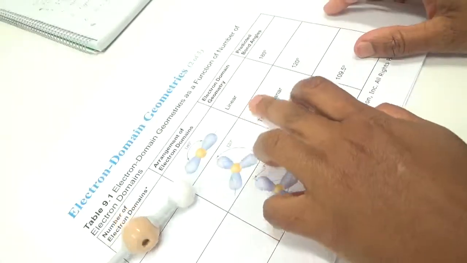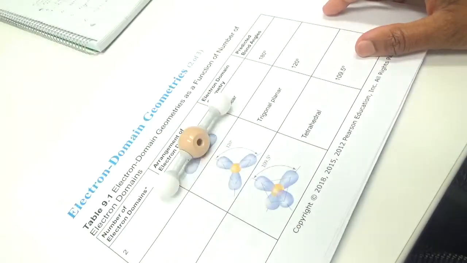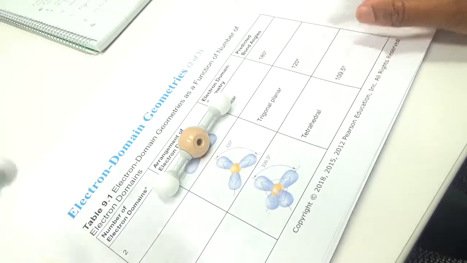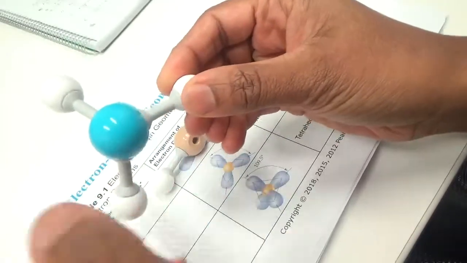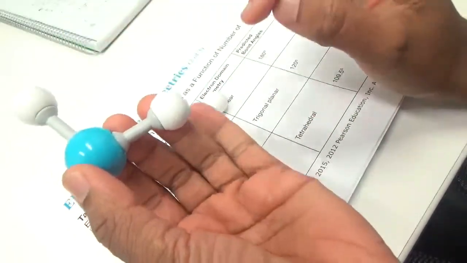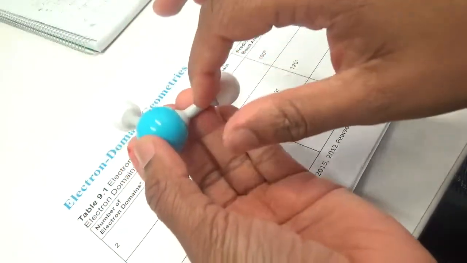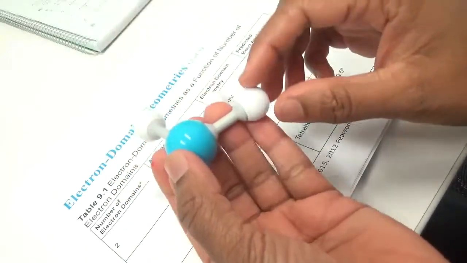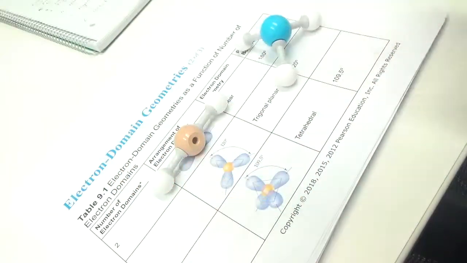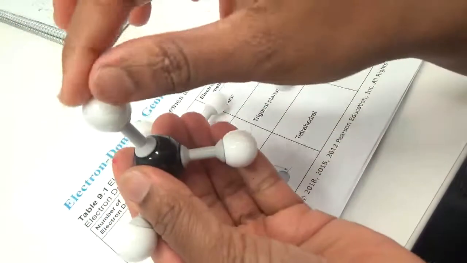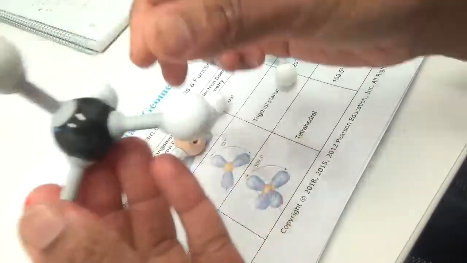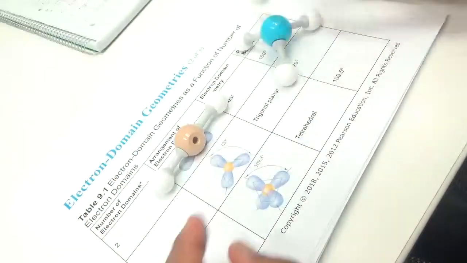And then if you think about 3 electron groups around the central atom, this is the center atom, 1, 2, 3. The geometry is trigonal planar, with a bond angle of 120. Again, 4 electron groups around the central atom give a tetrahedral shape, 1, 2, 3, 4. The bond angle is 109.5. This is the tetrahedral geometry.